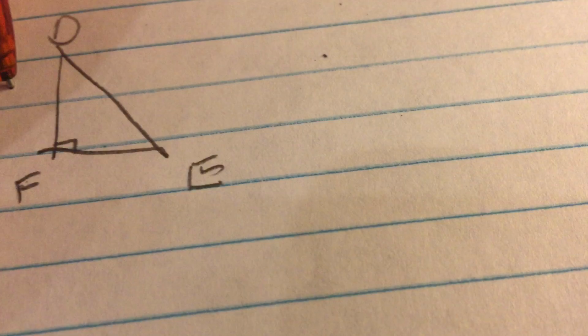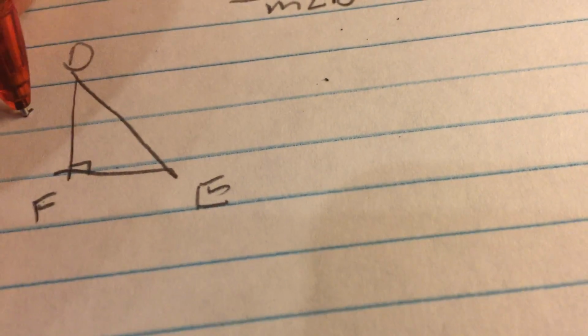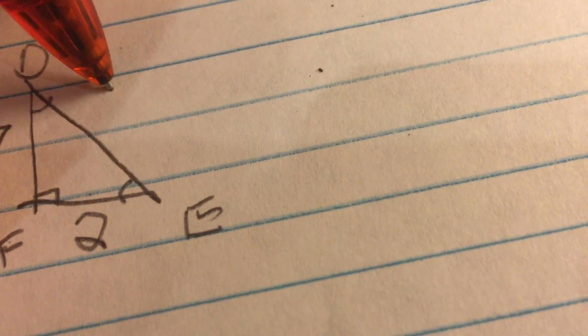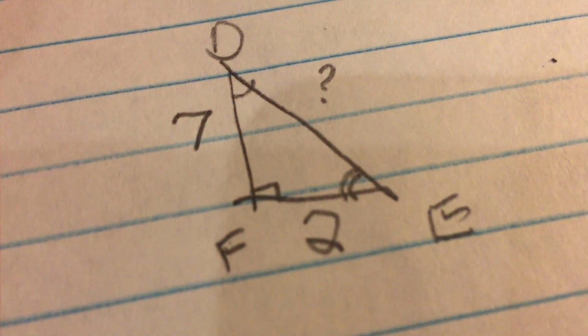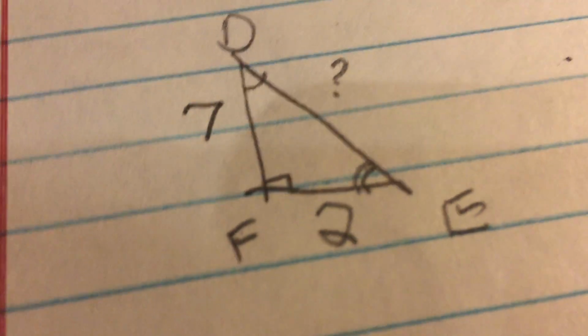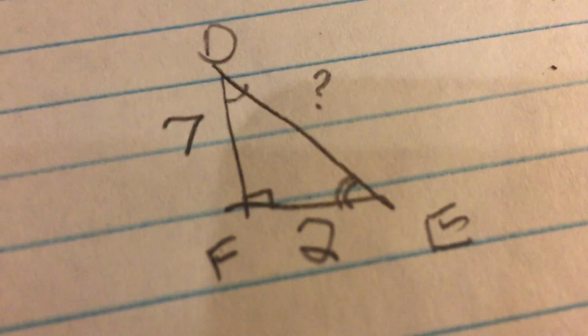Okay, practice problem number 2. This is a different practice problem. Now you have to solve for this. So we're going to have this leg be 7. This leg is going to be 2. You're going to have to solve for these angles and this side. Okay, you can pause. Give me 2 seconds to pause. 1 Mississippi, 2 Mississippi, pause.